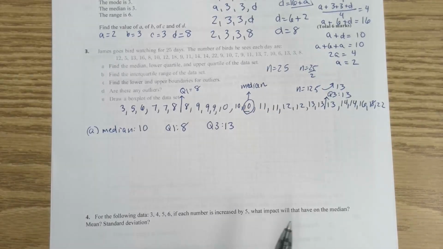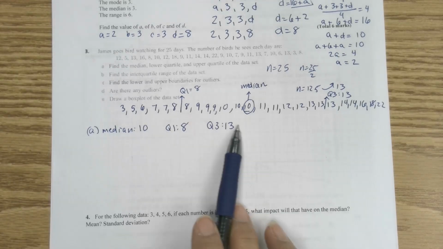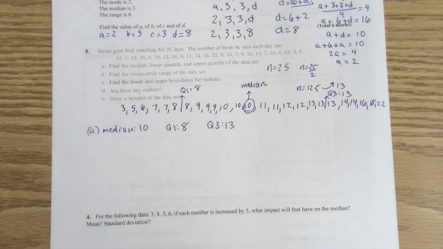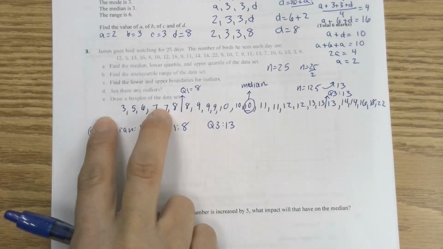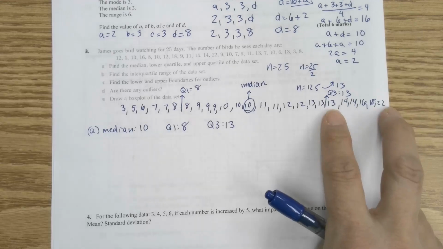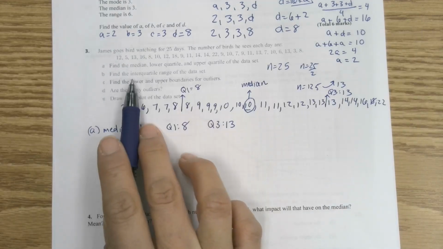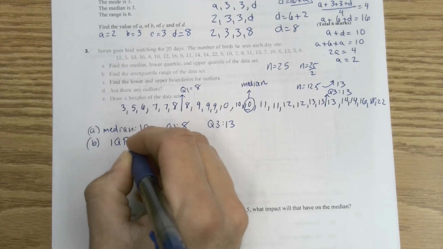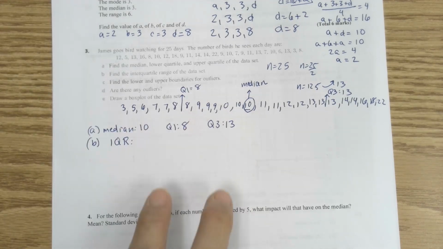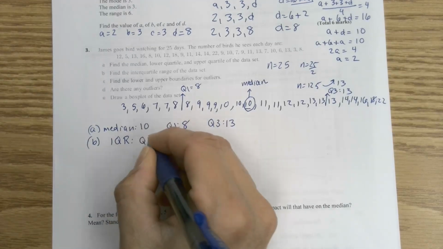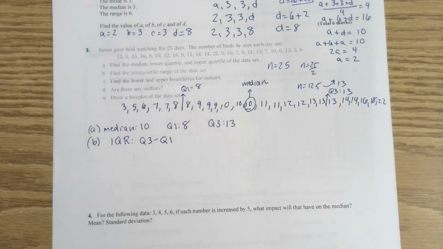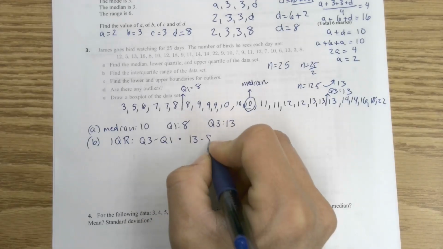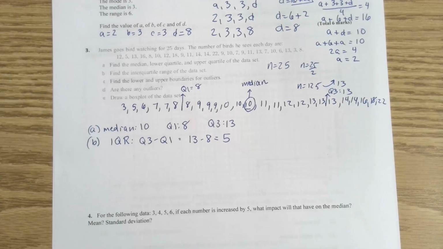And basically, when you break your data up into a median and quartiles, it breaks all of your data up into quarters. So lowest 25%, highest 25%, etc. And for the next question, part B, it says find the interquartile range, which is the difference between quartile 3 and quartile 1. So for us, that is going to be 13 minus 8, which is 5.